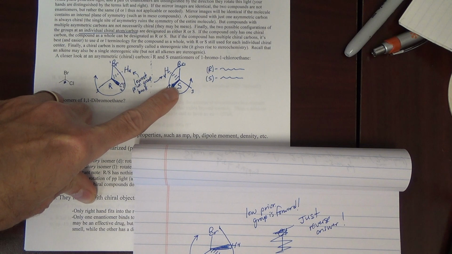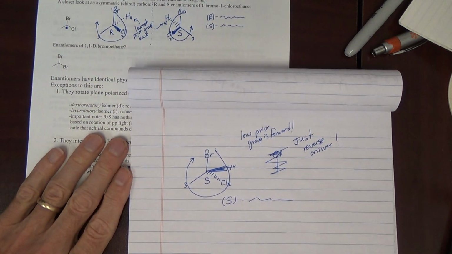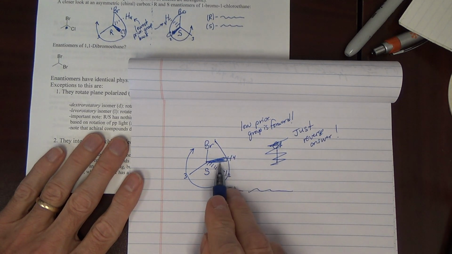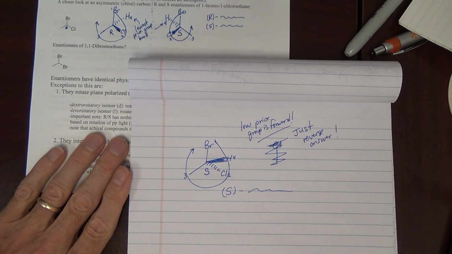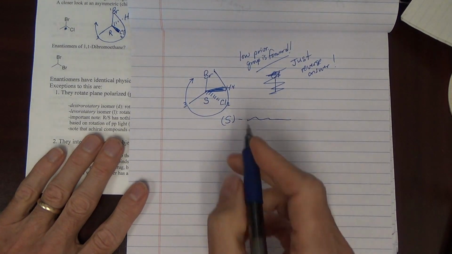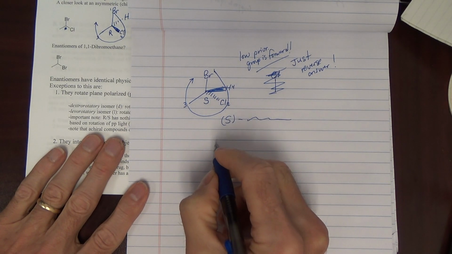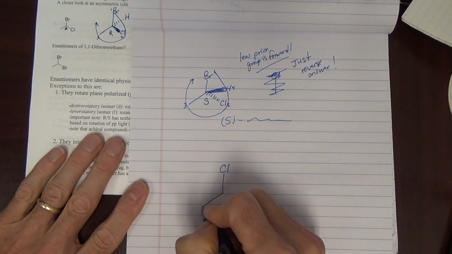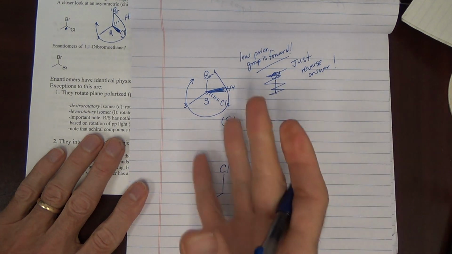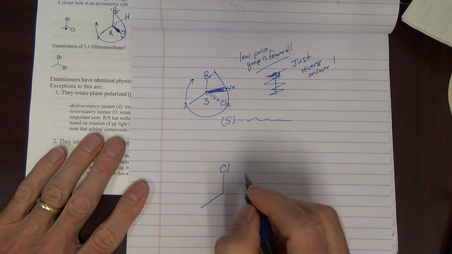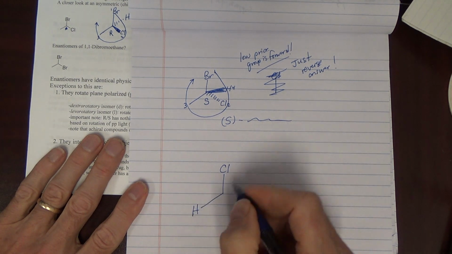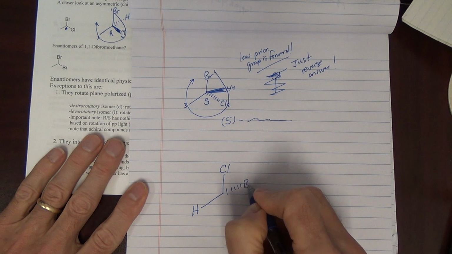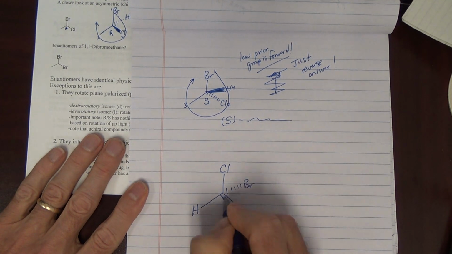All right. So I told you how to do R and S with the low priority group coming forward. What about something like this? Now I'm going to draw the chlorine up there because I can draw this a million different ways. I'm going to put the H here. Let me put the bromine back and the methyl group forward.